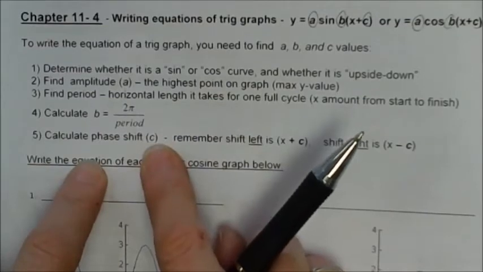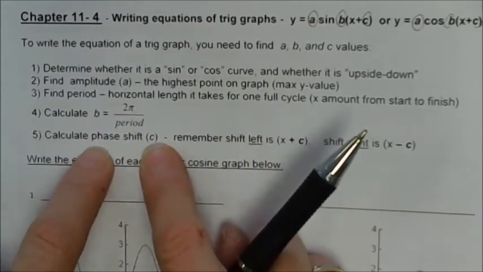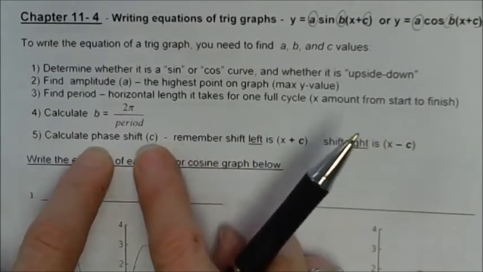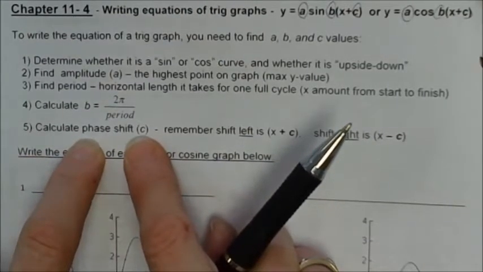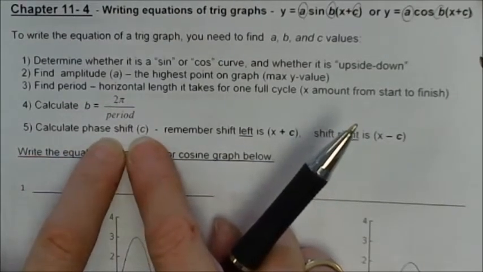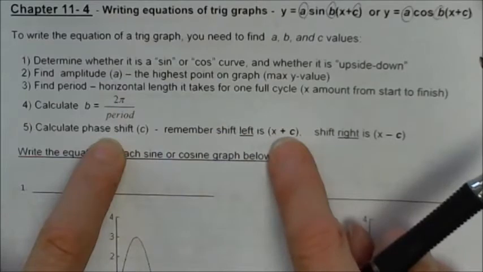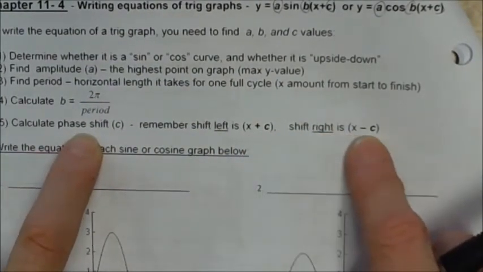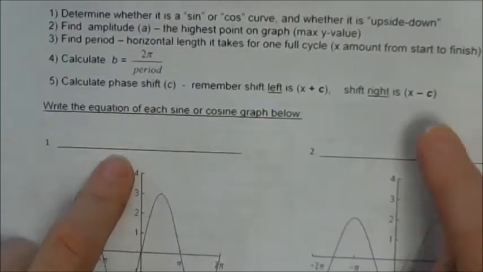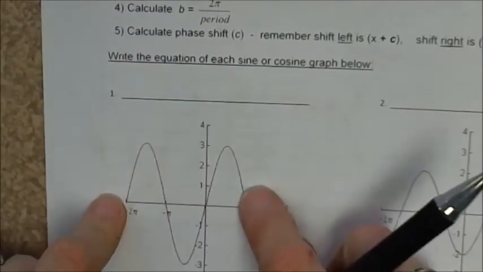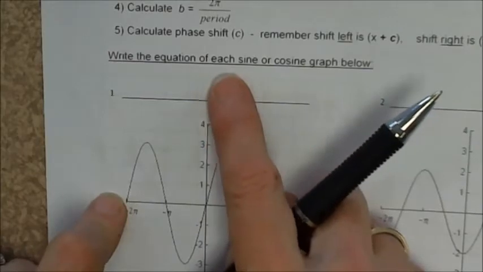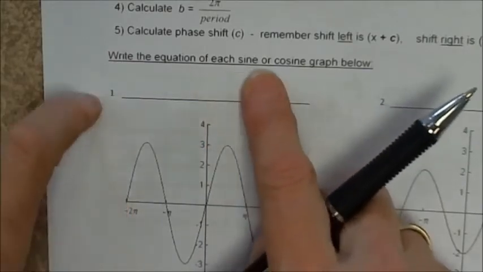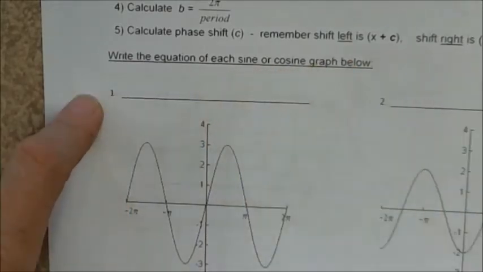And then step 5 is we're going to calculate whether this has been shifted to the right or left. Sometimes it is, sometimes it isn't. And remember, if it's been shifted to the left, it's plus c. And if it's been shifted to the right, it's minus c. So we've got a bunch of functions to practice on. So what we're going to do is write the equation of each sine or cosine graph.